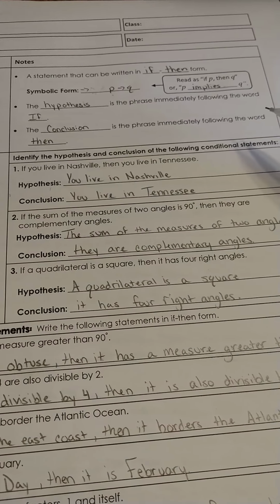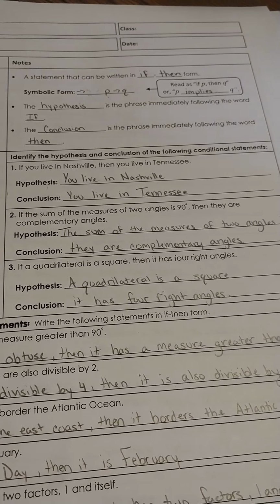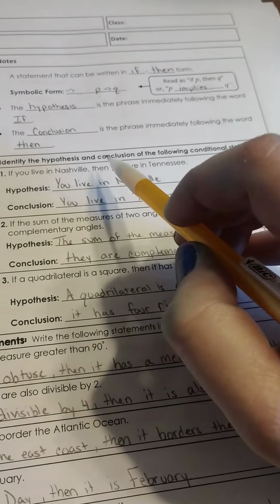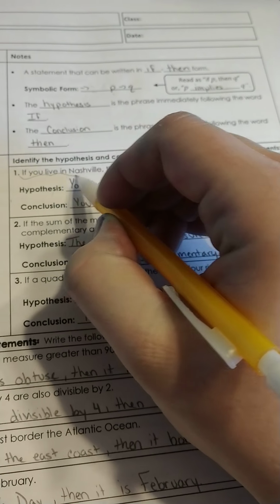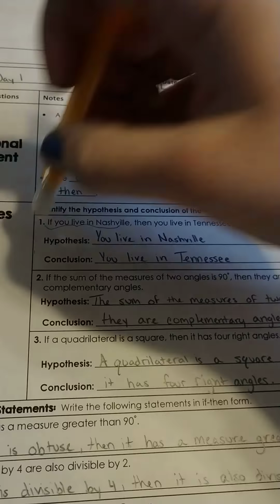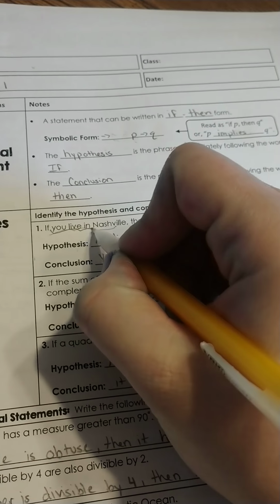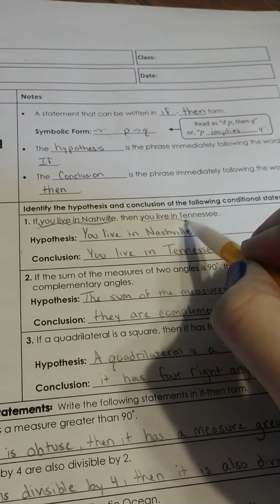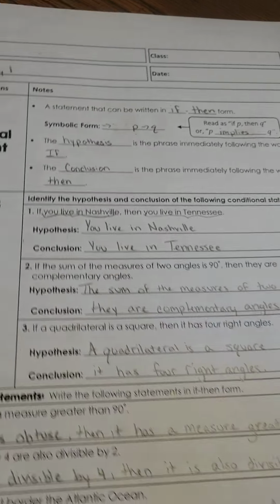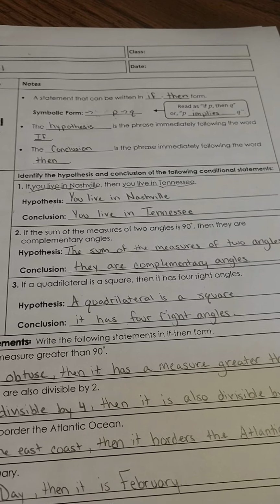No examples, sorry. So identify the hypothesis and conclusion of the following conditional statements. If you live in Nashville, then you live in Tennessee. Well, actually, you don't need the if in there. I don't know why I included that. So you live in Nashville follows the if, that's your hypothesis. You live in Tennessee is your conclusion. Some of these are that simple.